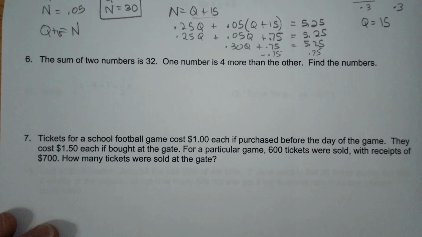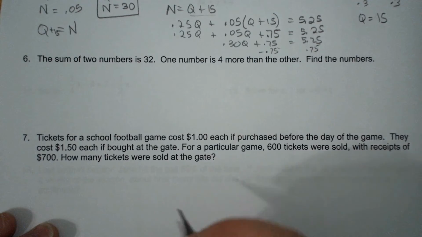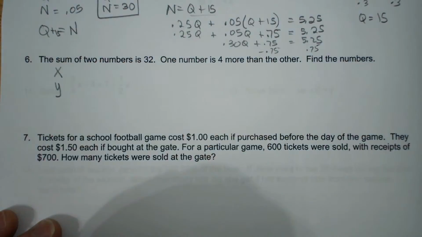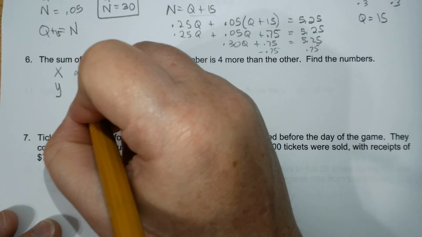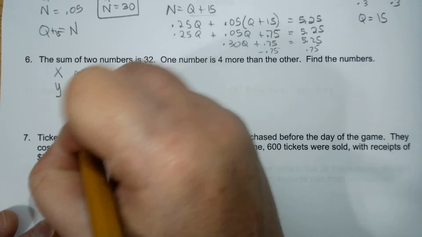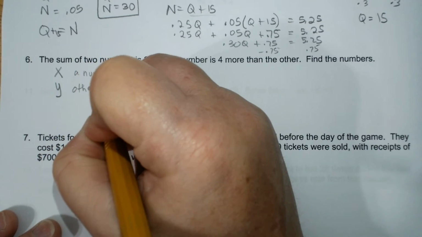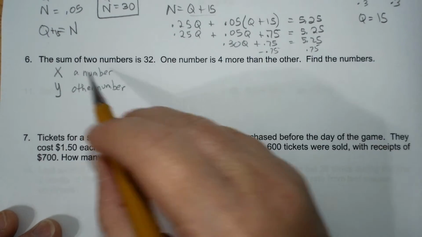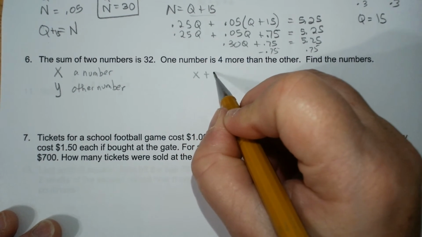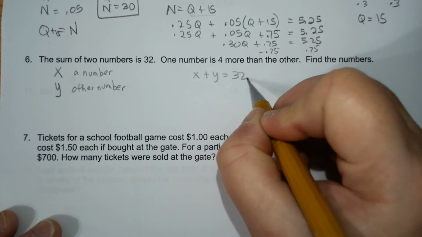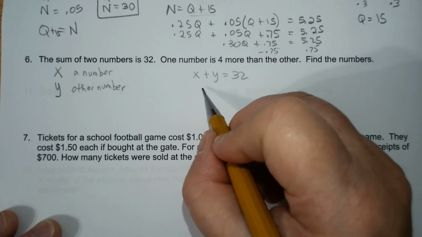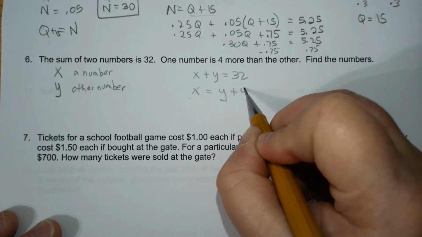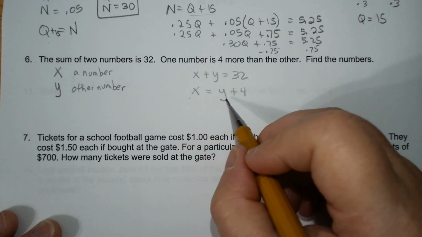The sum of two numbers is 32. So two numbers, a number is X, the other number is always Y. This is a number, this is the other number, and this is very common in how we do this. So the sum of two numbers is 32: X plus Y is 32. One number is 4 more than the other. X equals Y? That's not true. One is 4 more. Find the numbers.